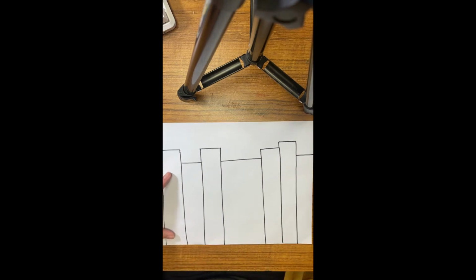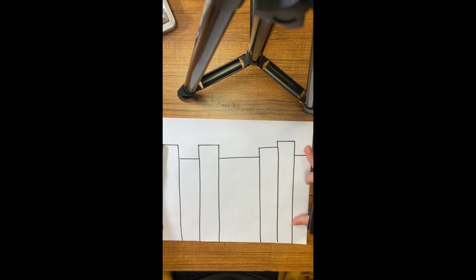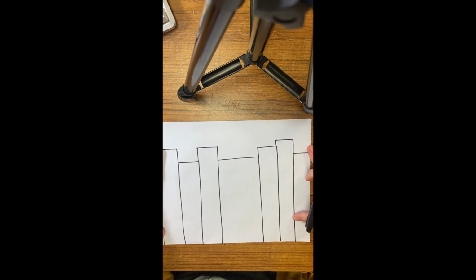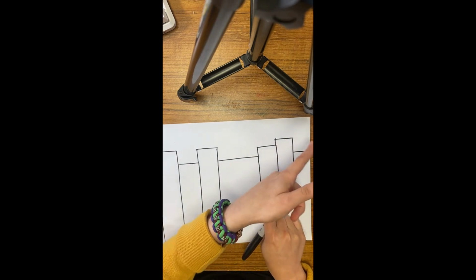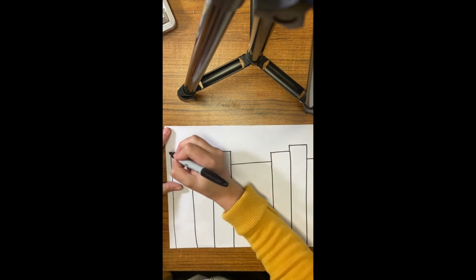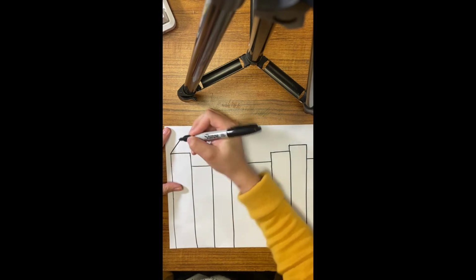All right. So now we have all of our shapes here done and they're ready to go. So now we're gonna go ahead and add the triangles to the top of each building. And watch how I do that.